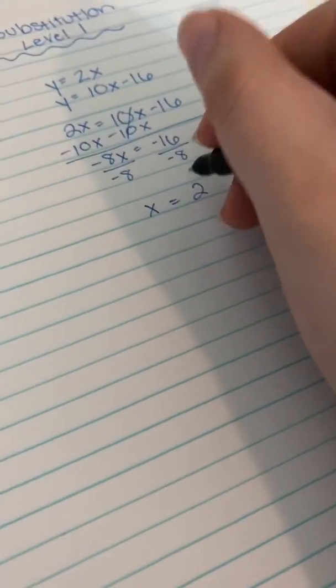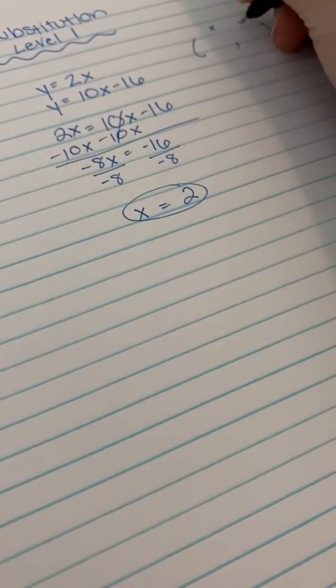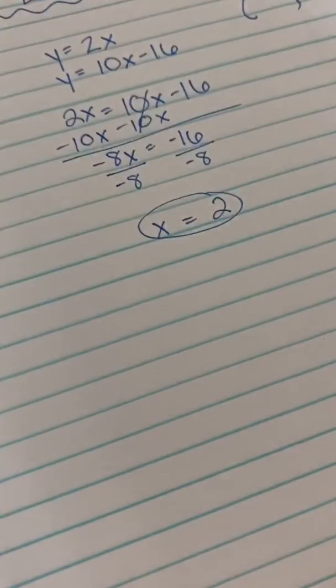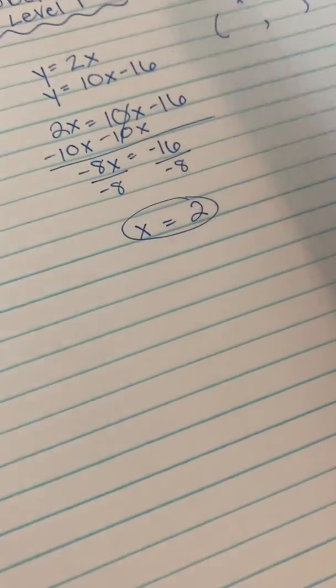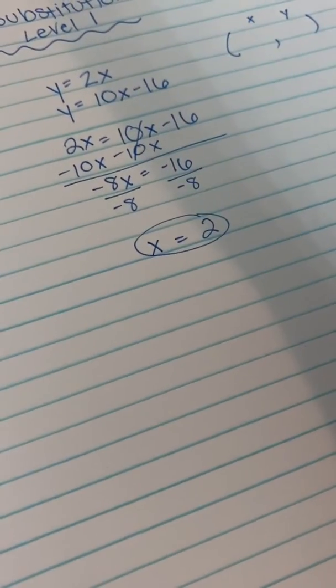So now I know my x value. But if you look at your answer on Delta Math, it has to be a point, right? It has to be some type of point where I have an x and a y, just like that. So I have my x, so then once you have x, you're going to pick one of these equations to plug x into. You're substituting x back in. That's one of the reasons it's called substitution.